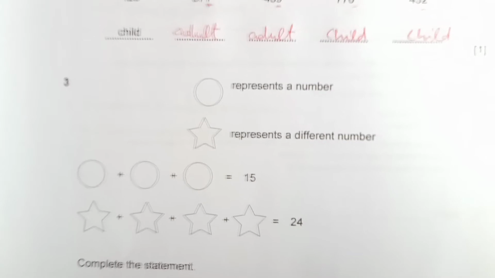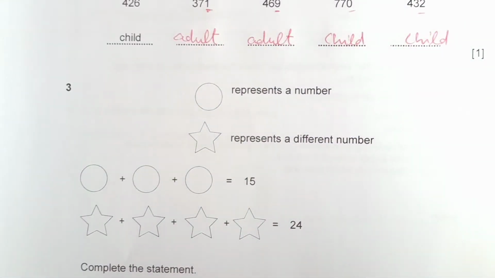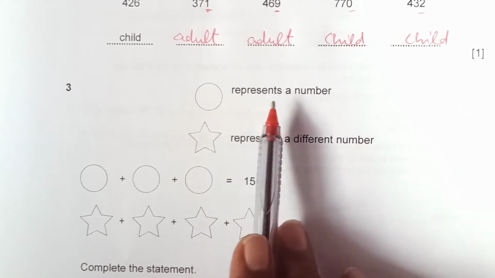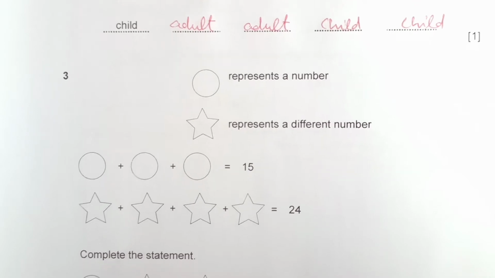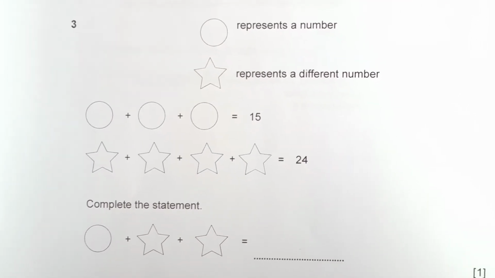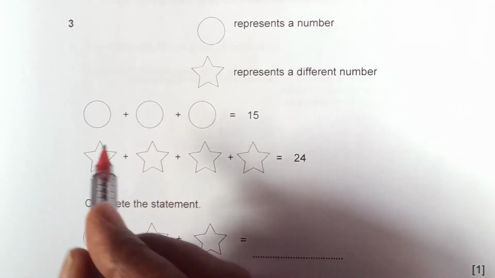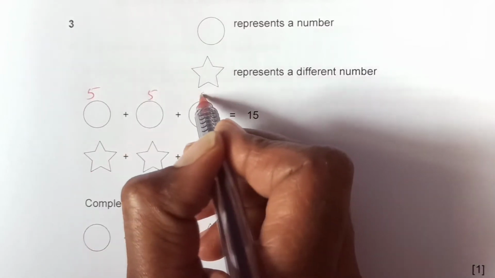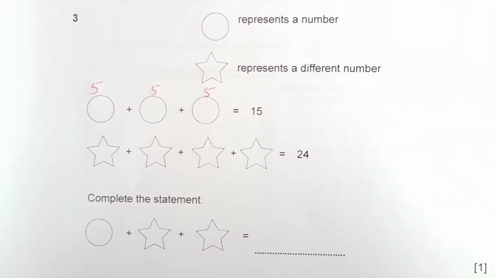Number 3. You can see in this number 3 we are given that a circle represents a number, a star represents a different number. So we are given this equation here. You can see we have 3 circles equals 15. So that means one circle should be 5. So this is 5, 5 and 5, which is 15. So that means the value of the circle is 5. So we can write down here 5.